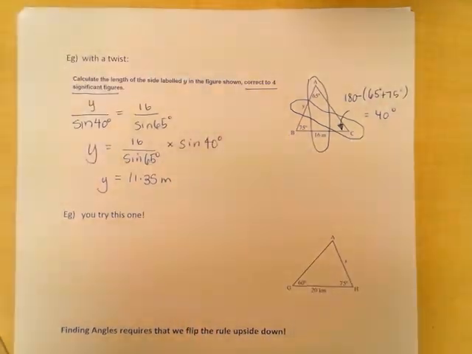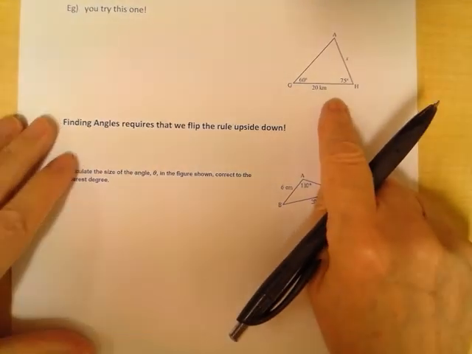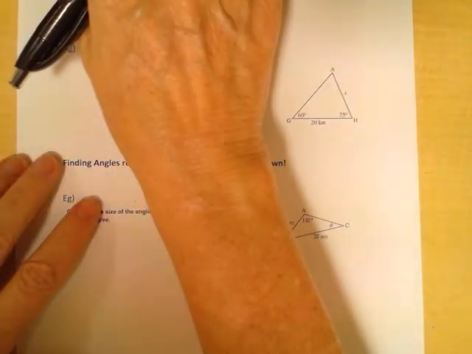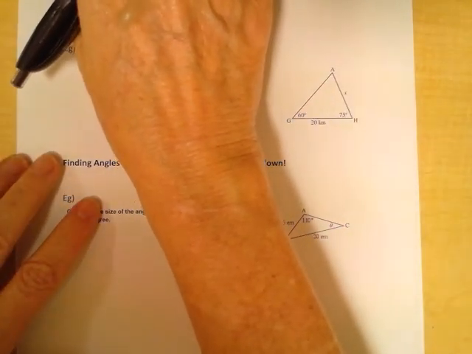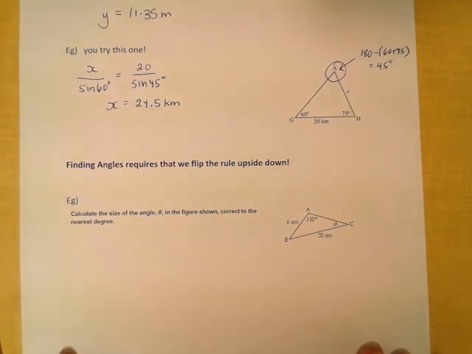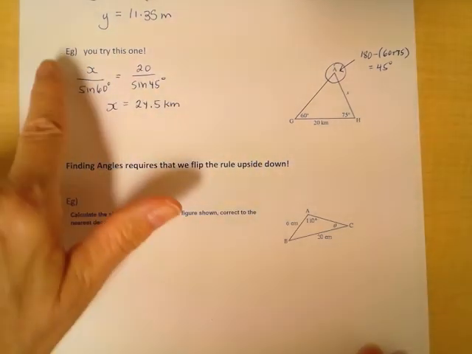Okay, I want you to try this one. I'm going to pause, and then I'm going to write the answer out for you. You try it first, though. Okay, magic. I hope you paused and tried it, but that's what I got, my setup and then my answer.